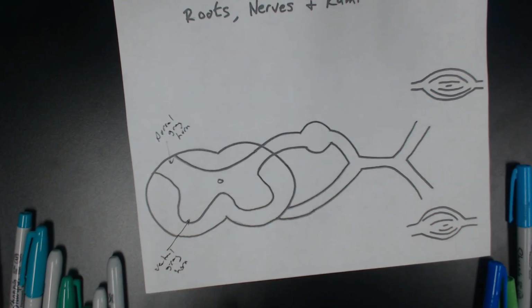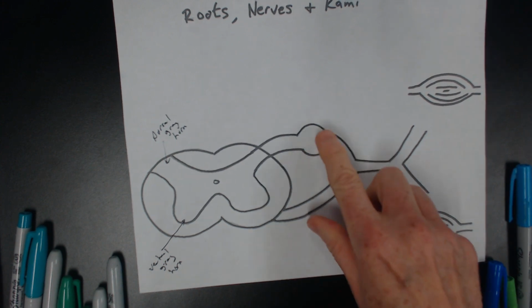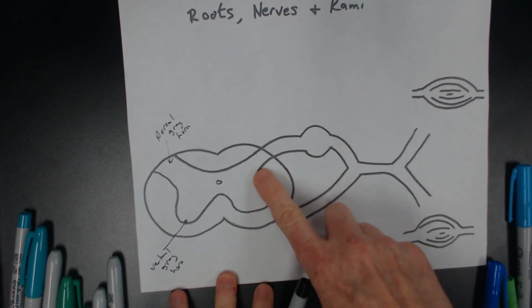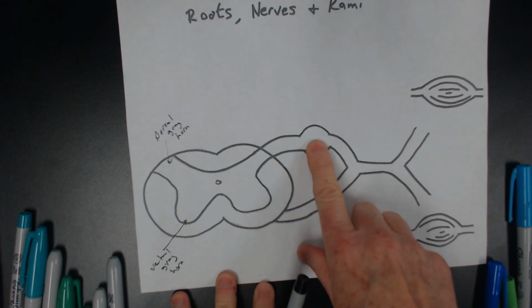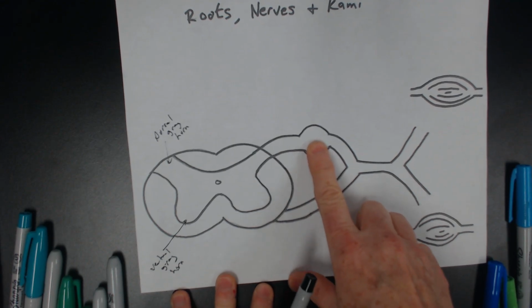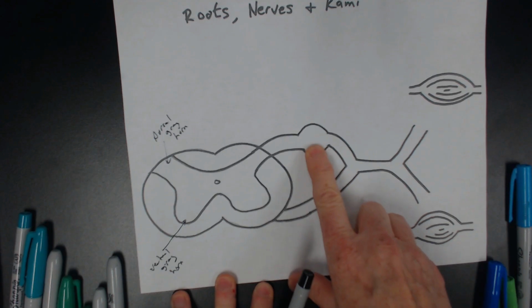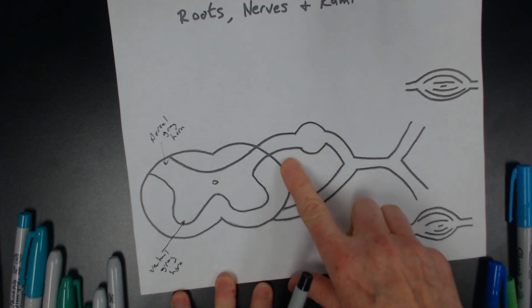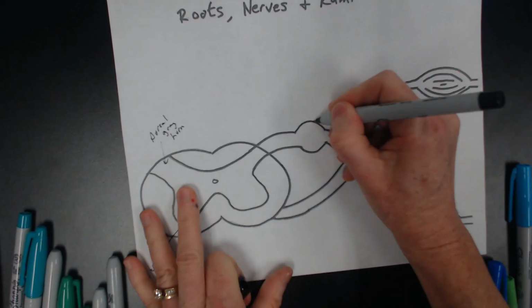Okay, and it exists bilaterally. And if I told you that this structure right here coming off the dorsal gray horn is where the first order neuron for the somatosensory neuron lives, does anybody remember what this thing would be called? Yeah, that's my dorsal root ganglia.